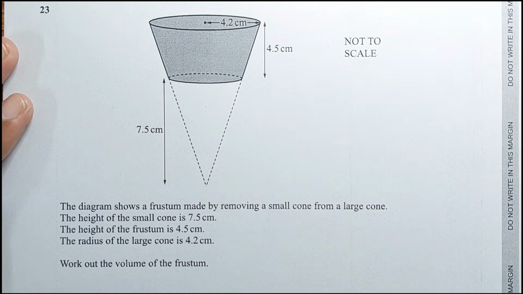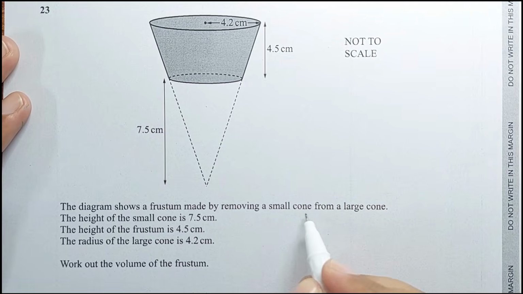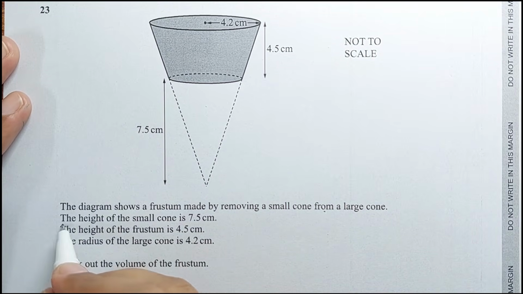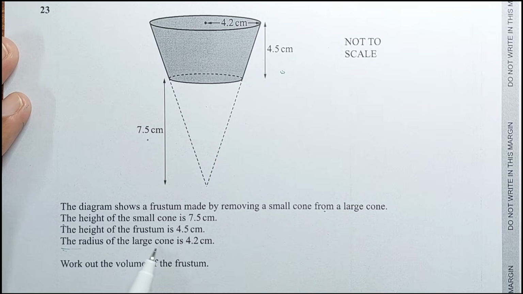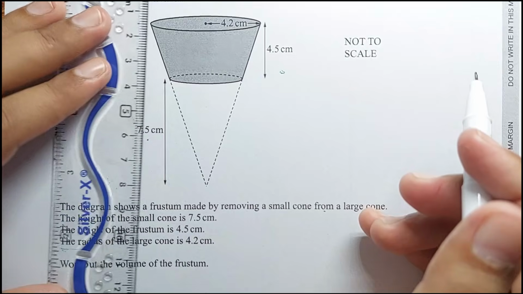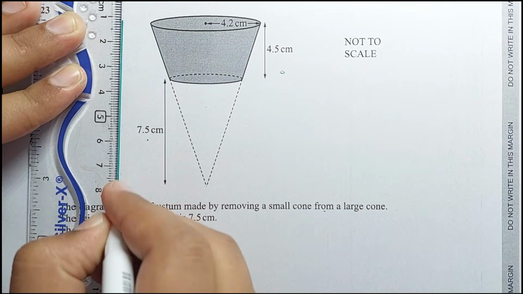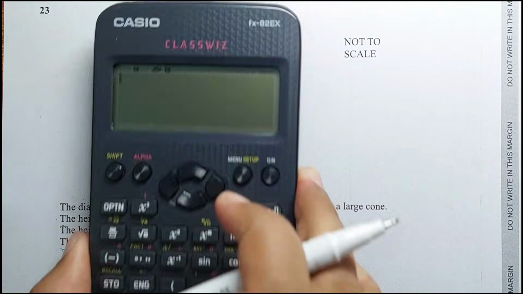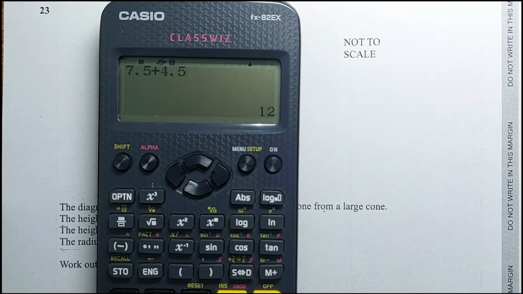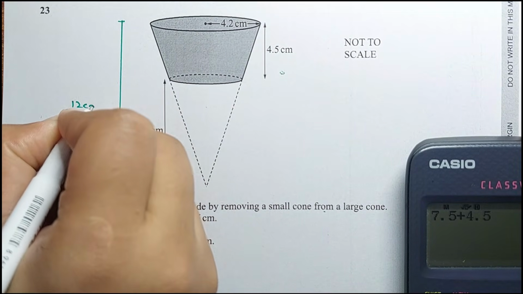The diagram shows a frustum made by removing a small cone from a large cone. The height of the small cone is 7.5 centimeter. The height of the frustum is 4.5 centimeter. The radius of the large cone is 4.2 centimeter. Work out the volume of the frustum. So what is the height of the large cone? If the smaller cone and the frustum heights are given, the height of the larger cone is the sum of 7.5 and 4.5, right? So 7.5 plus 4.5 is 12 centimeter, the height of the larger cone.